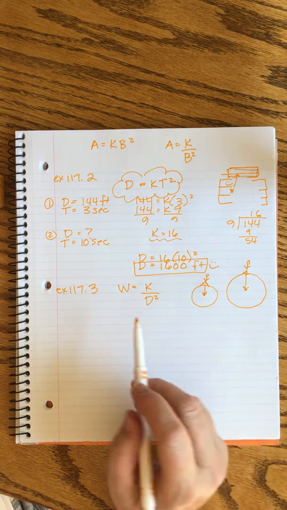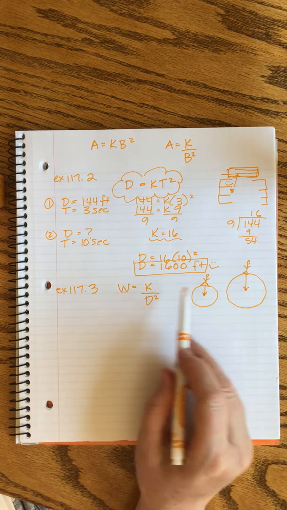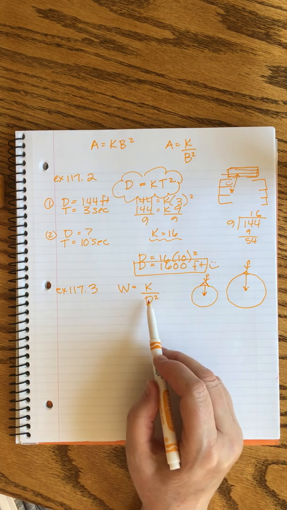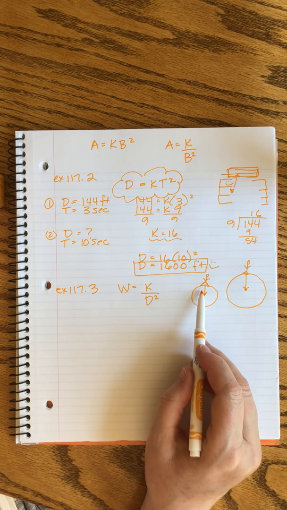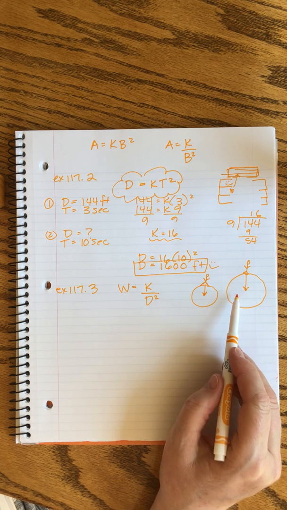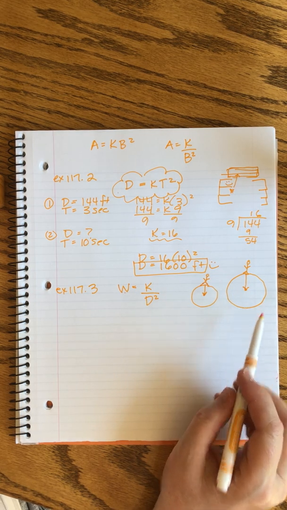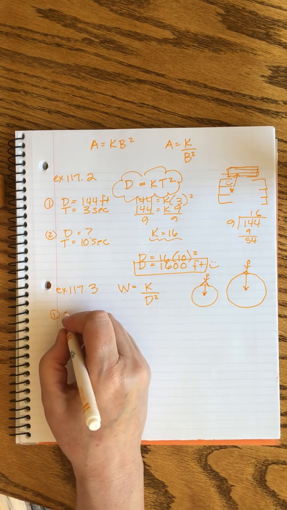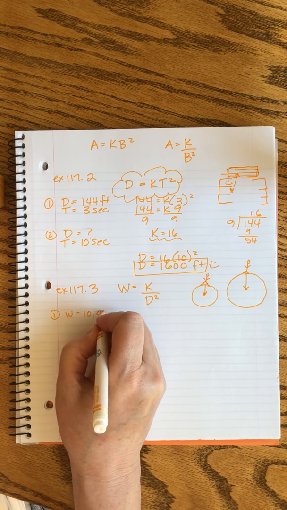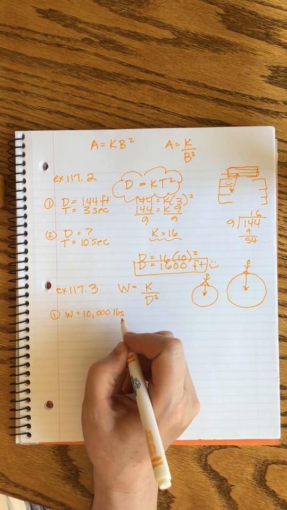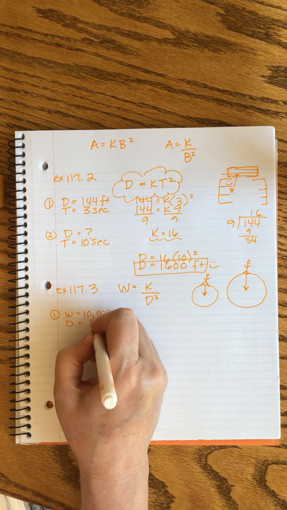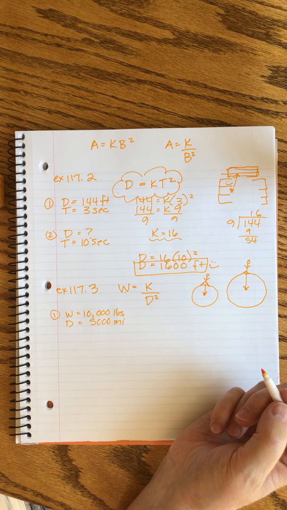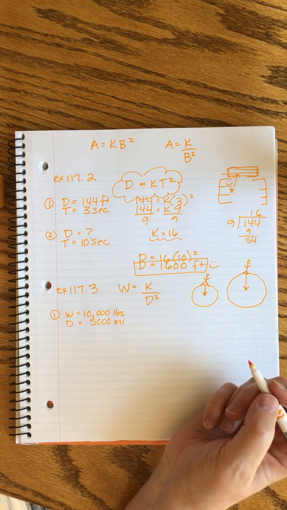Let's read it again. The weight of a body on or above the surface of the earth varies inversely with the square of the distance of the body to the center of the earth. Okay, now our scenarios. If a body weighs 10,000 pounds at a distance of 5,000 miles from the center of the earth, how much would it weigh?